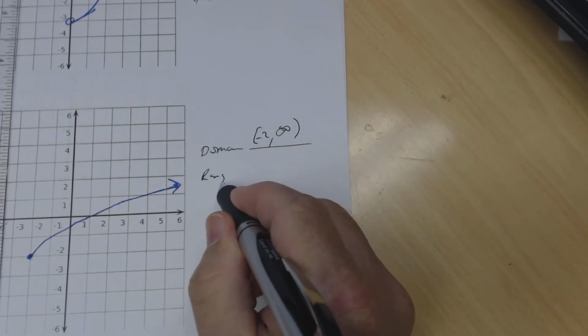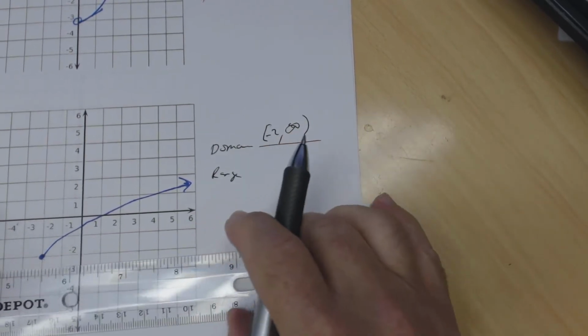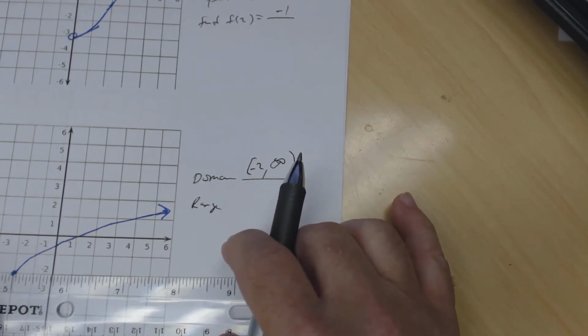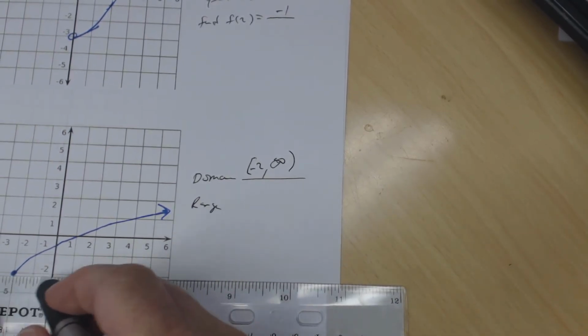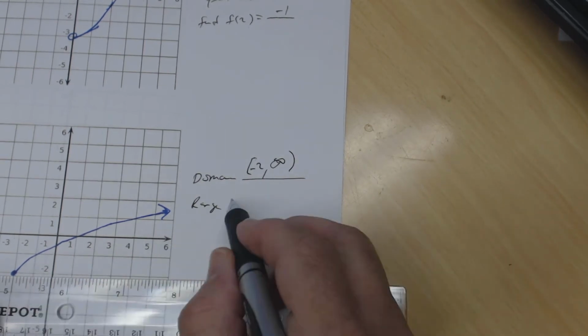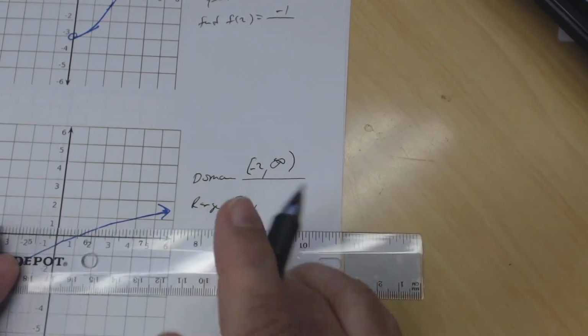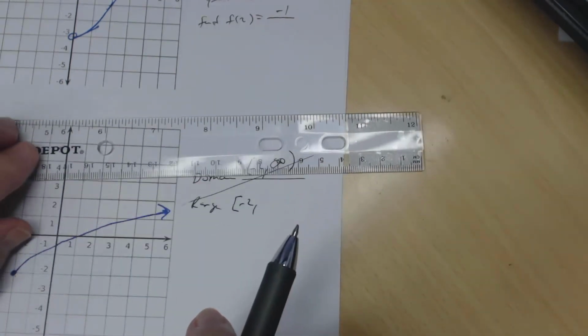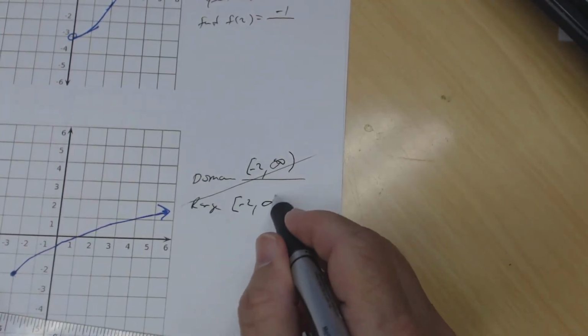The range, again, you're going from bottom up, so that's a bracket at negative 2. So that's where you start. That y value is negative 2, comma, all the way to, and it just keeps on going up like this. So keep going all the way to positive infinity.